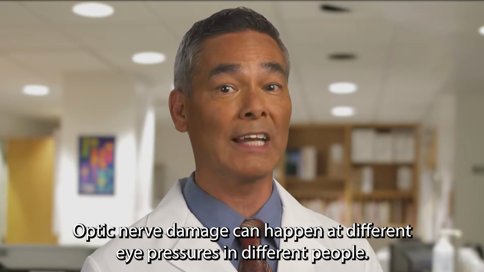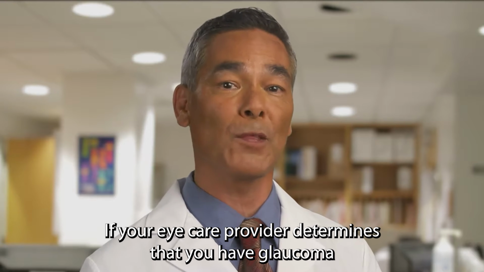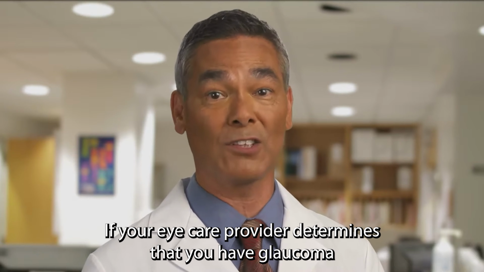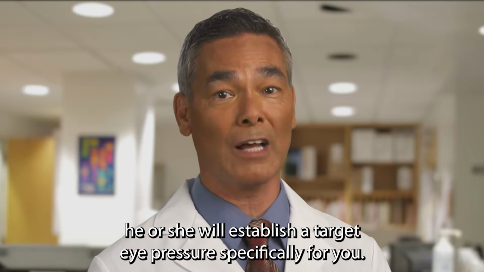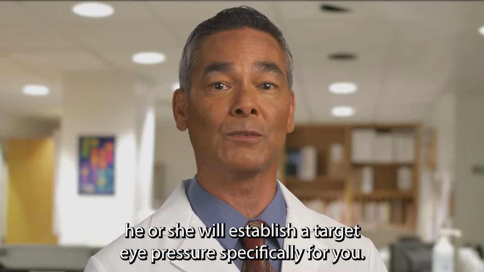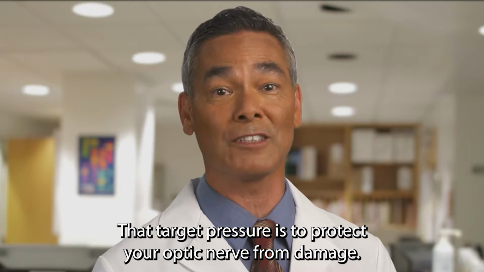Optic nerve damage can happen at different eye pressures in different people. If your ophthalmologist determines that you have glaucoma or feels you are at risk for developing the disease, he or she will establish a target eye pressure specifically for you. That target pressure is to protect your optic nerve from damage.